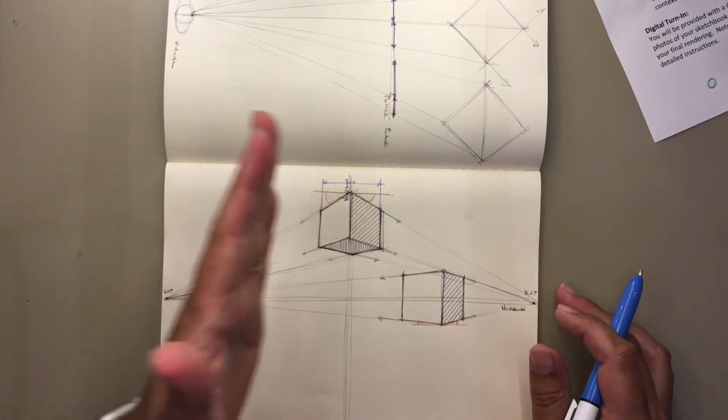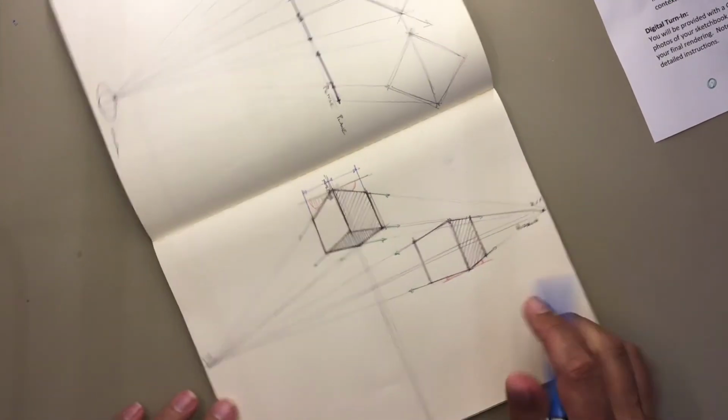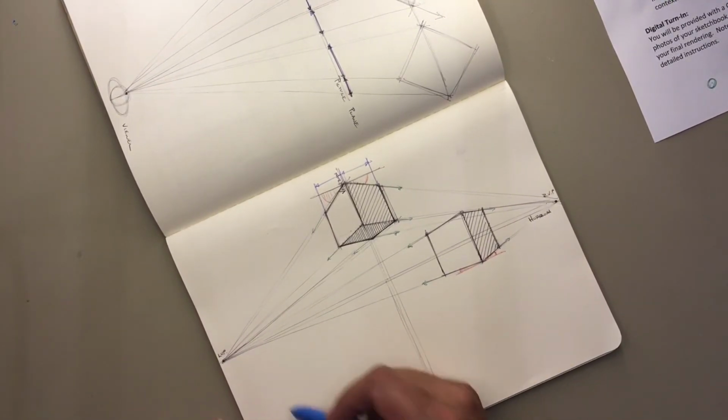So let's draw one more cube on this, and let's put it below the horizon line and over in this area. Again, about the same size.